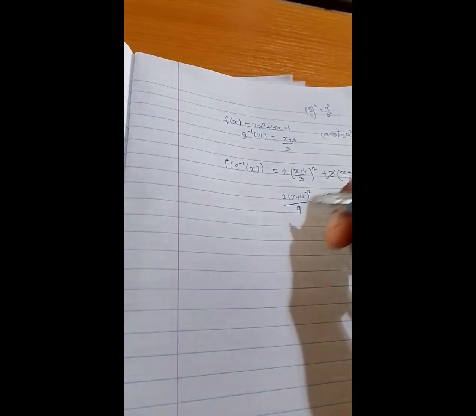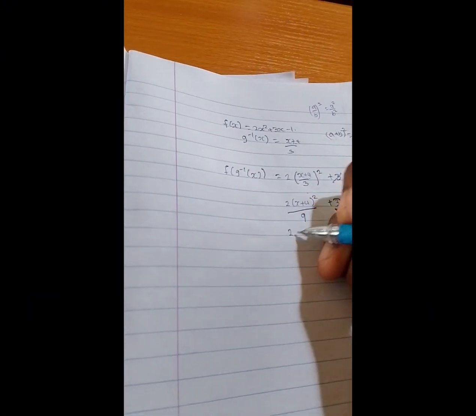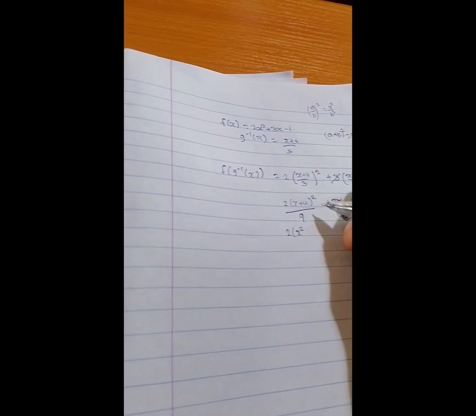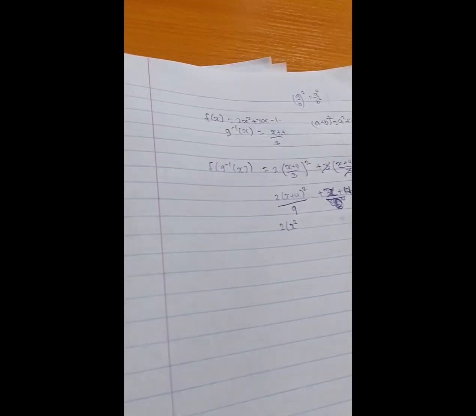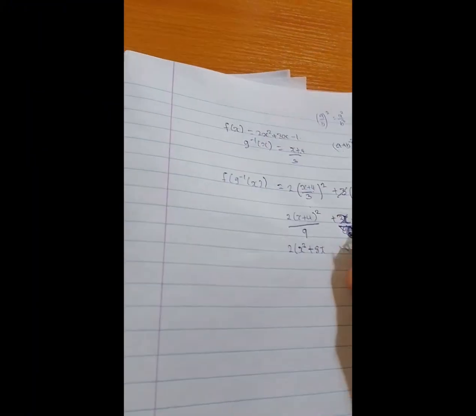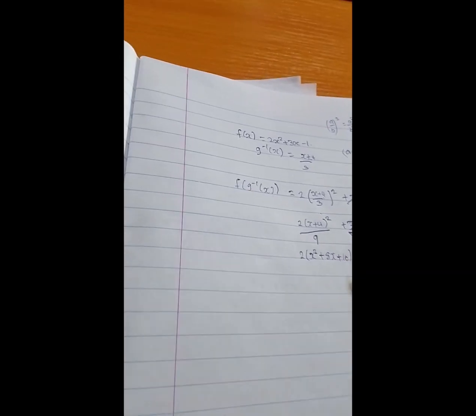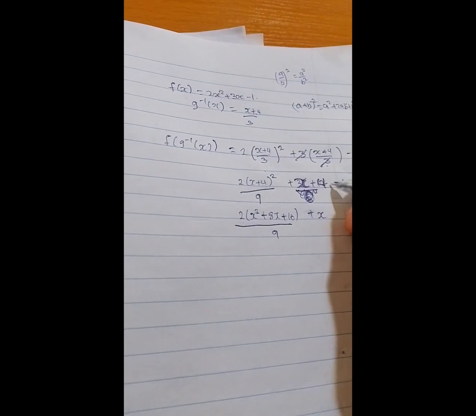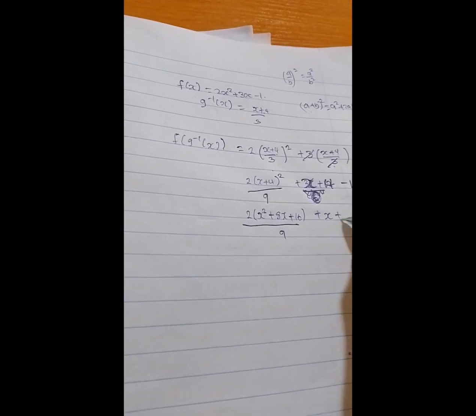So a square will be s square. And what is my s square? My s square is s square. And my 2ab, that will be 2 times x times 4. So 2 times x times 4, that will give me 8x. And my b square will be 4 square. What is my 4 square? 16. Then everything all over 9. Plus this s plus 4 minus 1. So 4 minus 1 will give me 3.